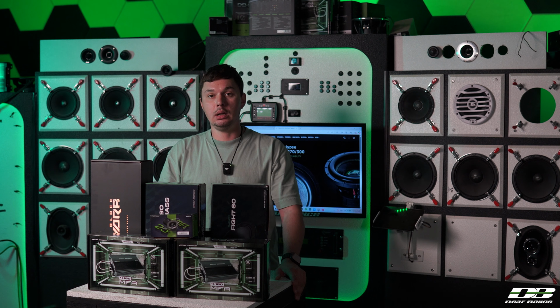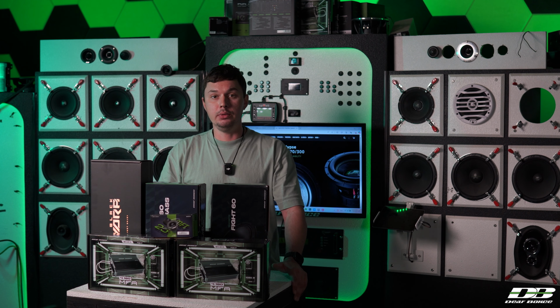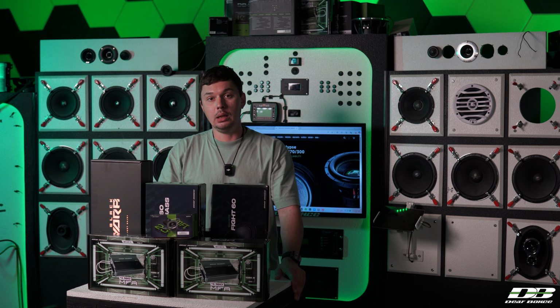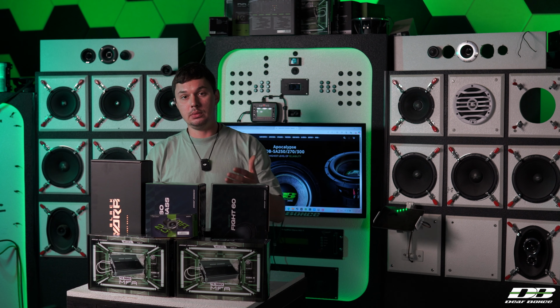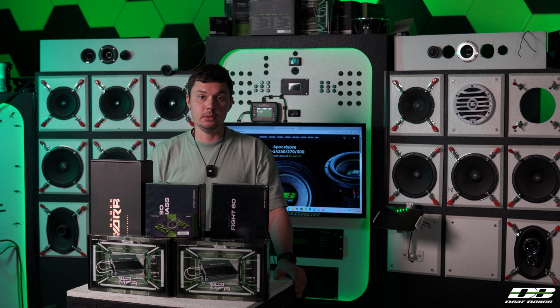I just want to transfer you the feeling and difference between each class of the components. That will allow you to better understand which way you want to go in case you decide to build your first audio system.